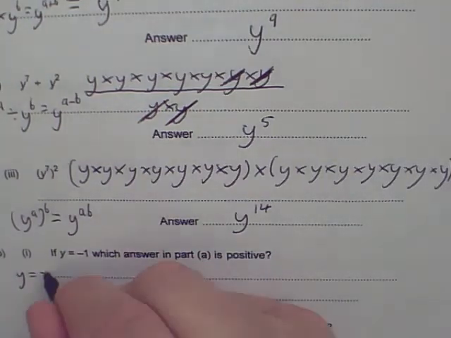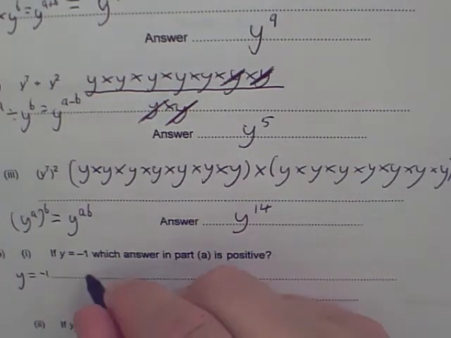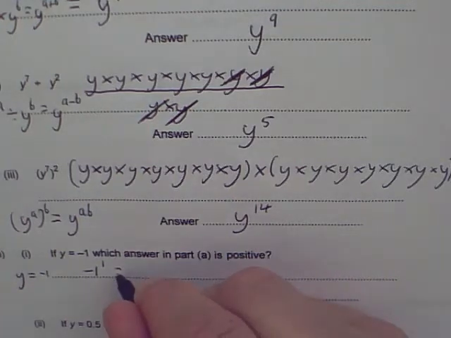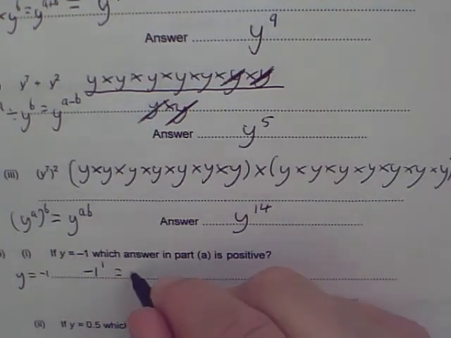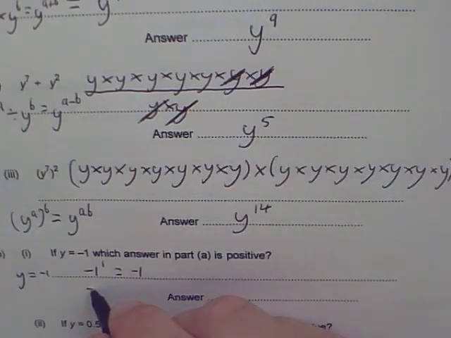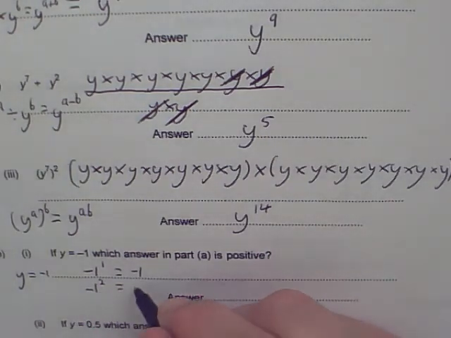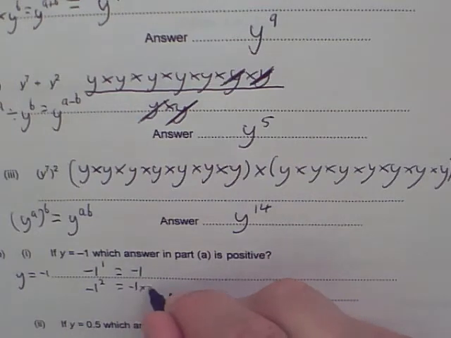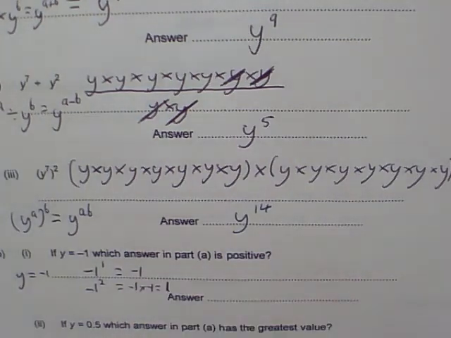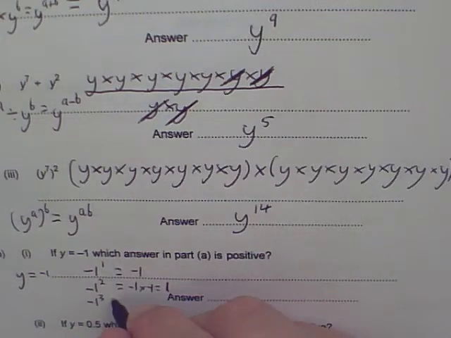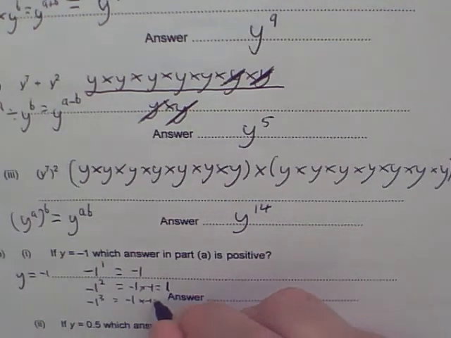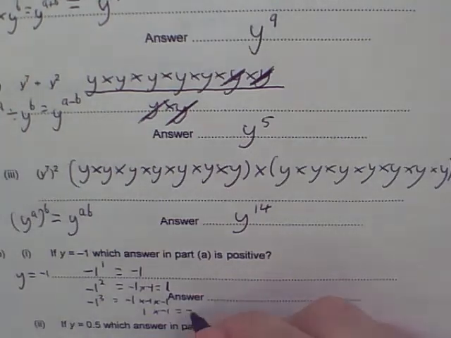I'll try to explain this. If y equals minus 1, then minus 1 to the power of 1 is just minus 1. Minus 1 squared is minus 1 times minus 1, which is positive 1. Minus 1 cubed is minus 1 times minus 1 times minus 1. Now minus 1 times minus 1 is 1, but 1 times minus 1 is minus 1, so my answer is minus 1.